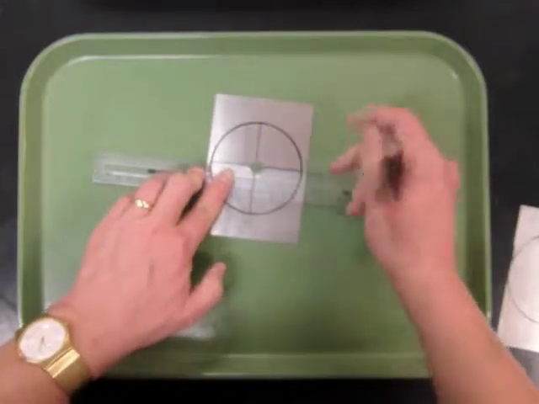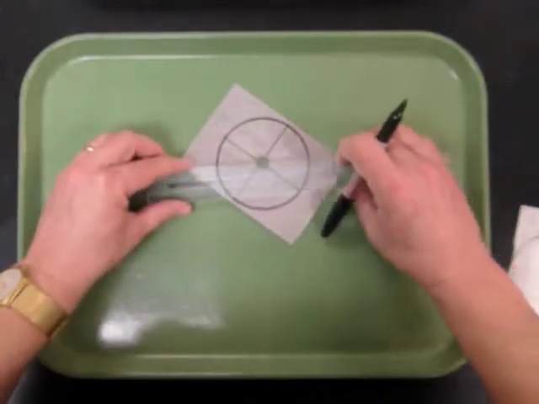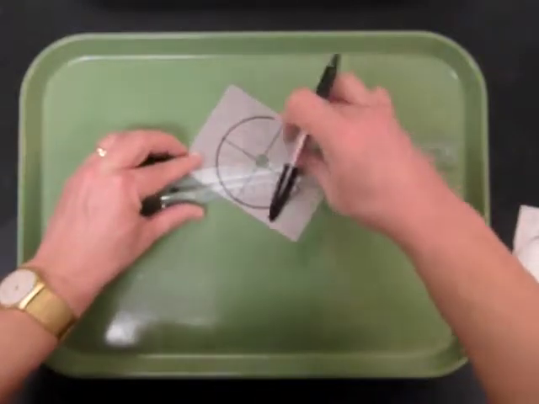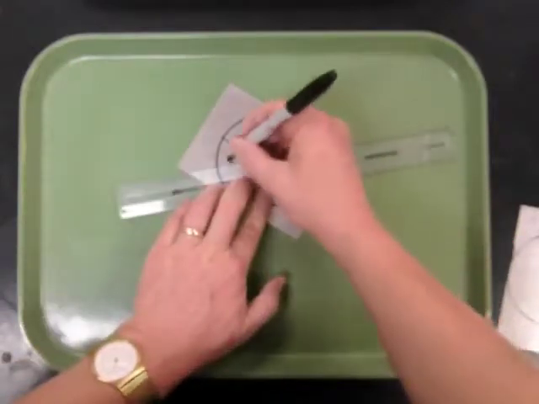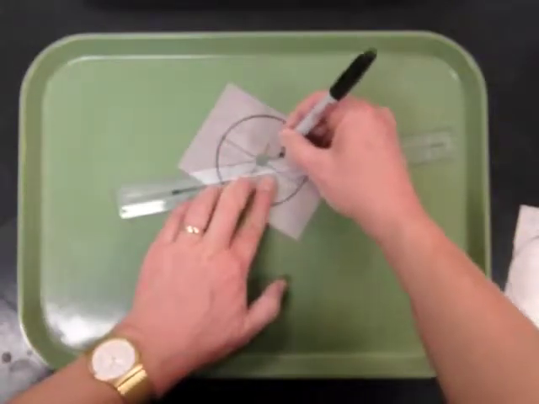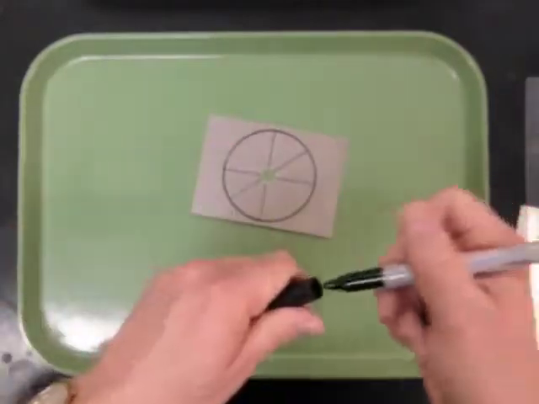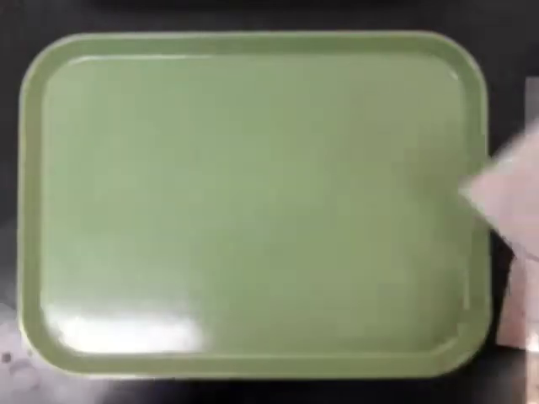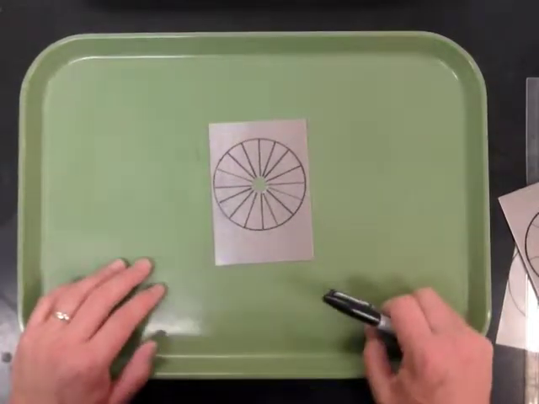You don't have to do it that way, but this is one way that I can make sure I've got an even number of blades. Every time I do this, I'm going to try to get it right in the middle of the arc that I just made when I drew the first line and the second line. So I'll keep going around like that. I could make 6, or I could make 8. I can make however many I want. This is how many I decided to make for this example.